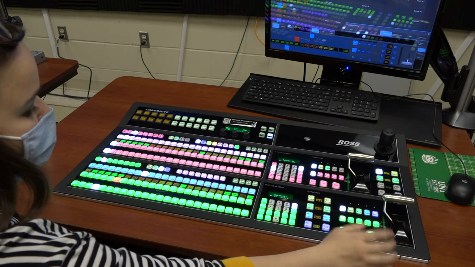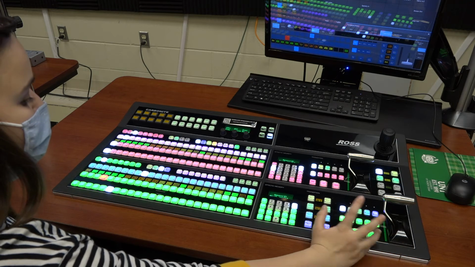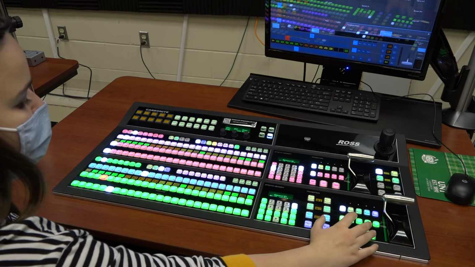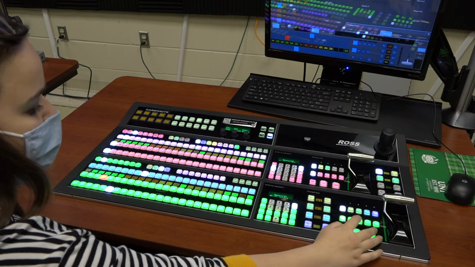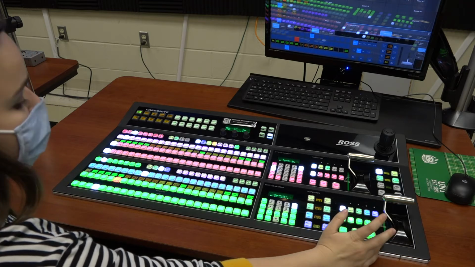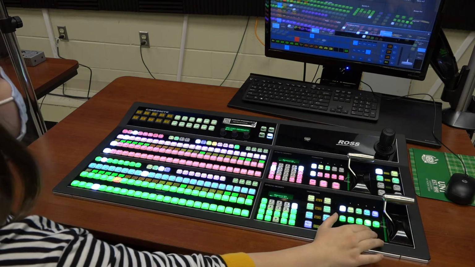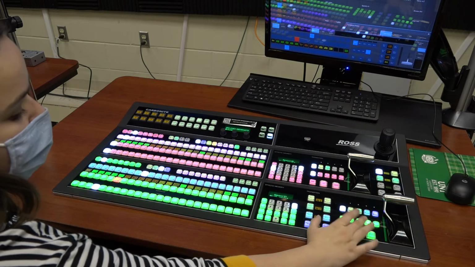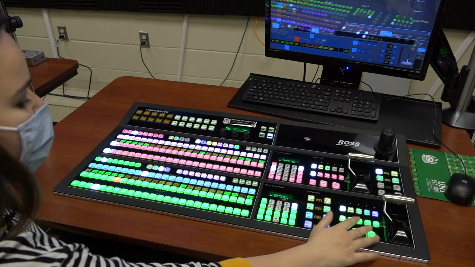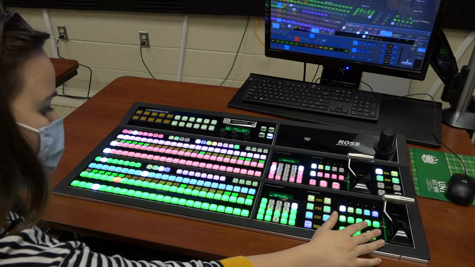So if you have it on dissolve and you hit auto trans, it'll just be a clean dissolve. And then if you have the wipe selected, that would just be a wipe. And then media is if you have any special made transitions, which I don't have any in there right now. But yeah, so those are those.